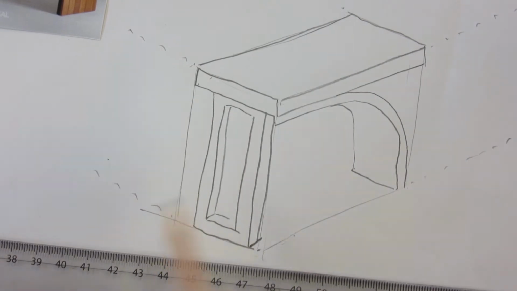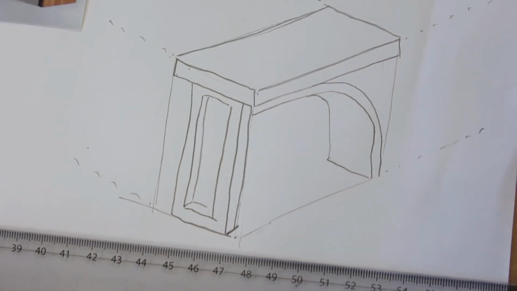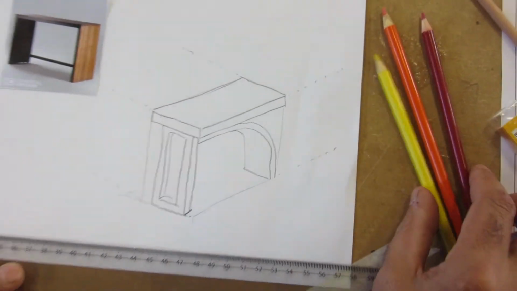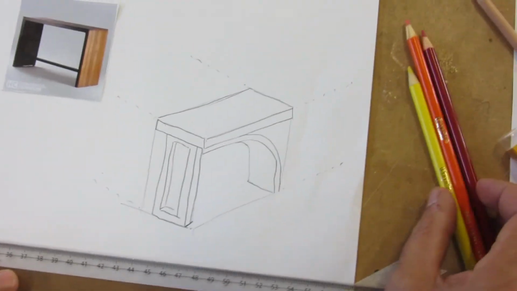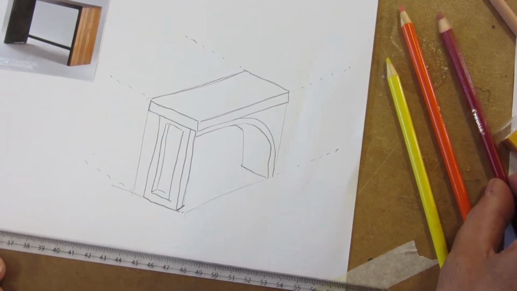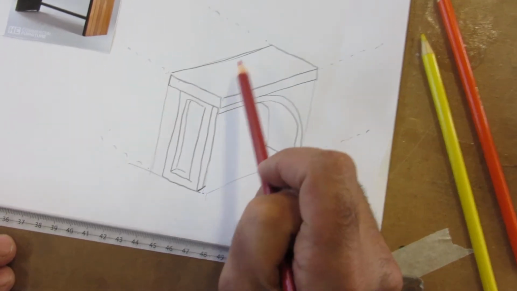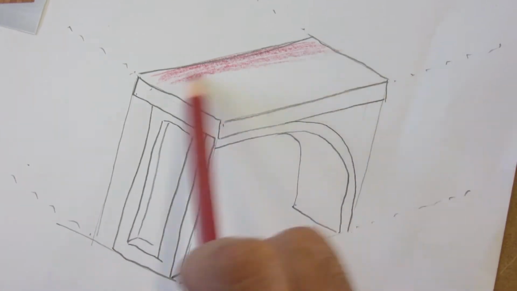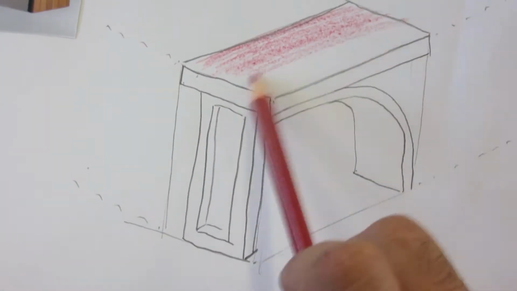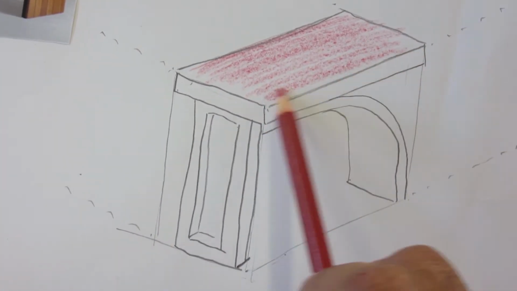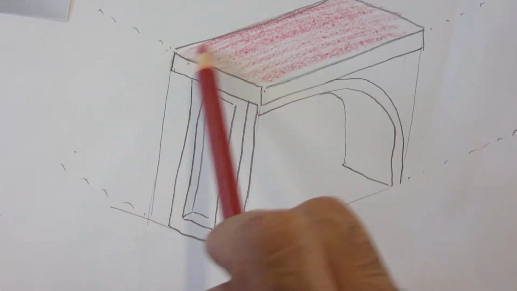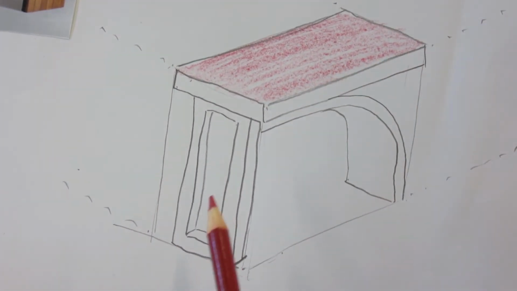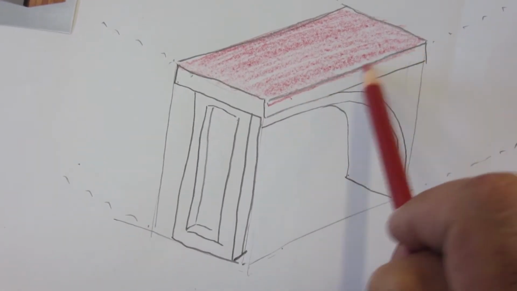Okay, from here we'd like you to use a range of colour pencils. I'm going to teach you how to render in. In other words, colouring in. Very lightly shade in or render in the colour. Look at that, I've gone over the line. So what if you're a little bit messy? We'll make it neat towards the end. And then same applies to the edge of the top.